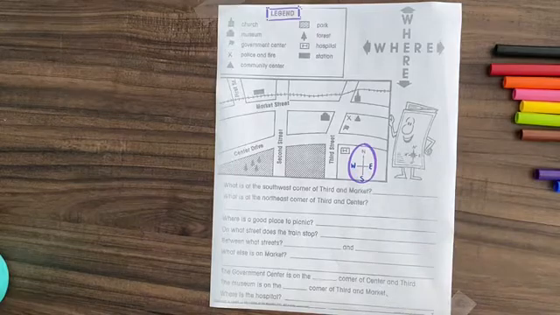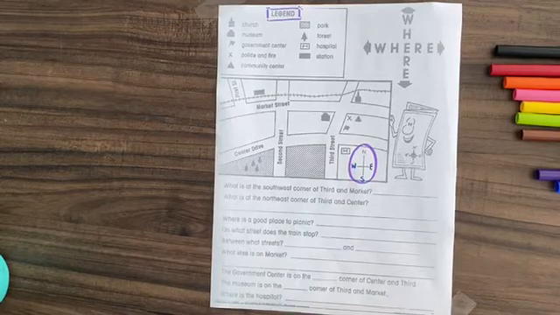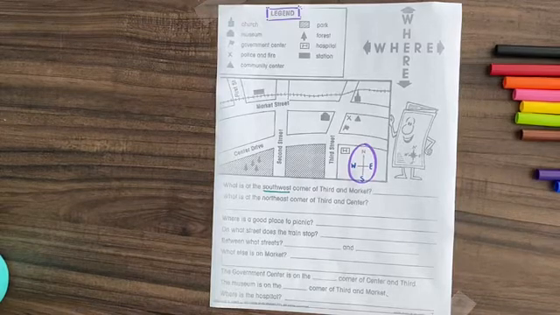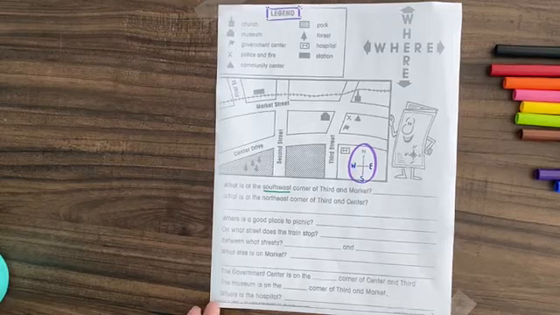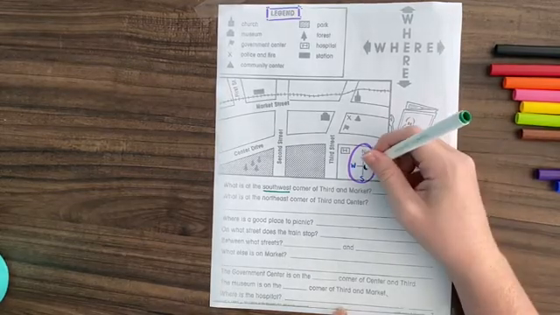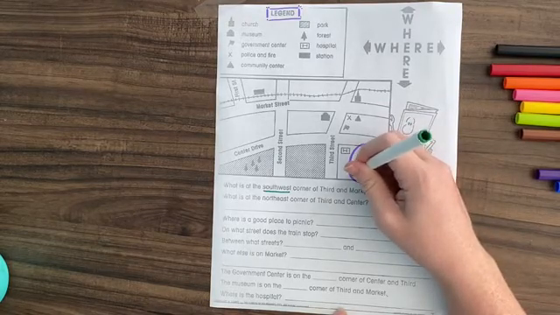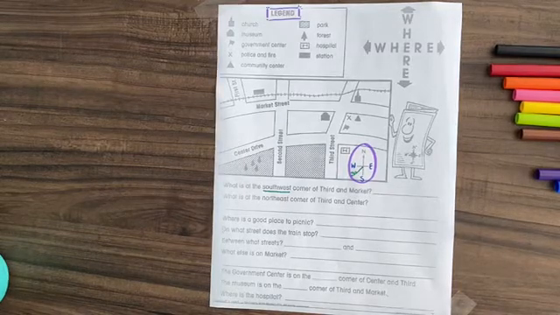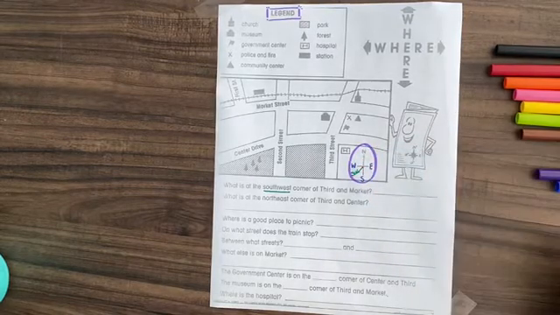Excuse me, green. All right, what is at the southwest corner of 3rd and Market? So southwest, I picked this one because we haven't really talked about southwest yet. That's a direction where it's going south and west. So southwest would be this way. In just a few minutes, we're gonna do an activity together that's gonna show you all of those different directions. So southwest is this way.